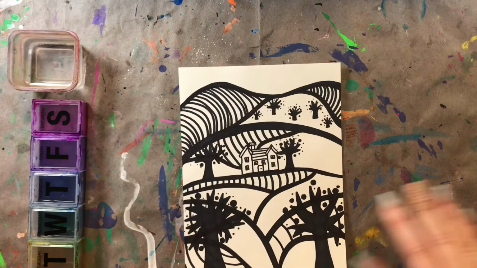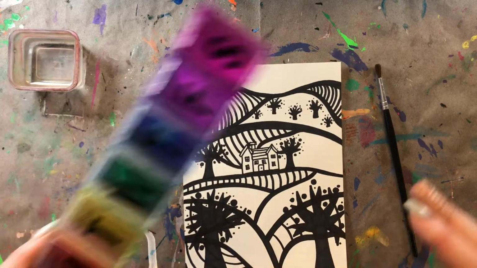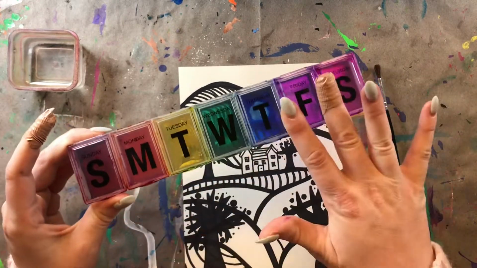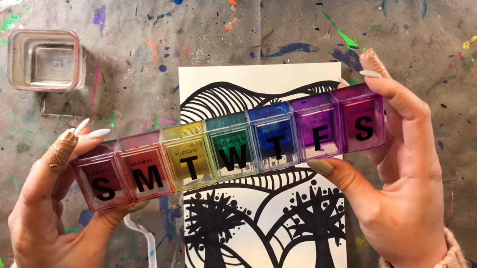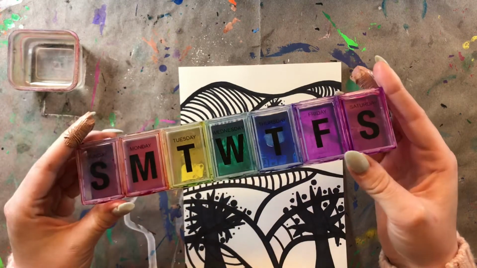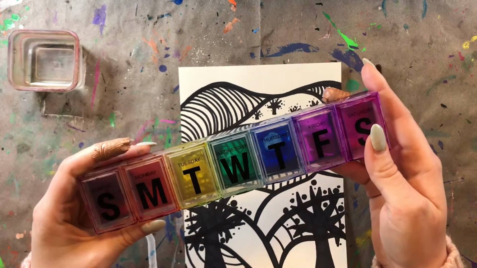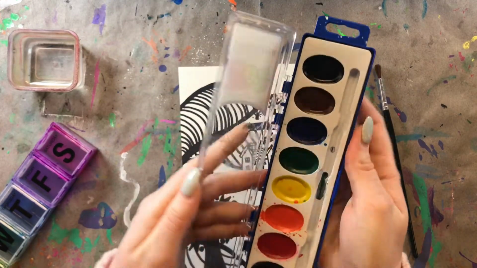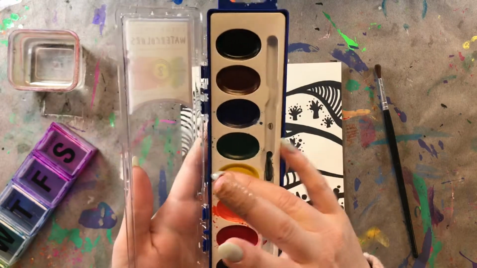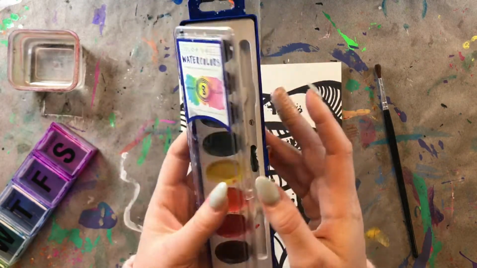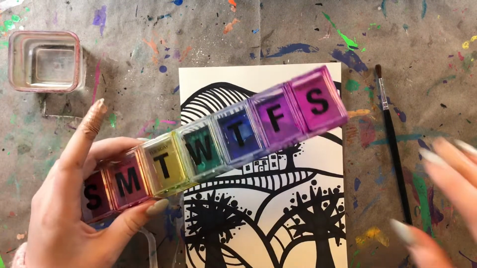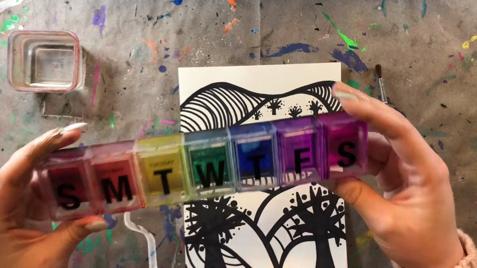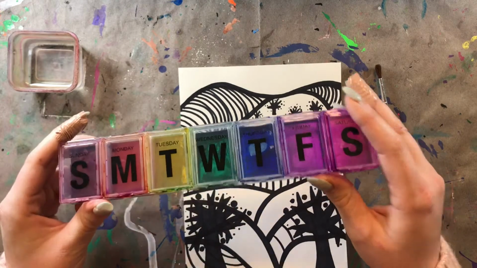Now for our materials today, if you're in my face-to-face classes, you're going to get something that looks like this. And this is something that actually organizes your medicine throughout the week, but we are going to use it for liquid watercolors. Inside of here I have liquid watercolors, and it's the exact same thing as this, except for when you get these watercolors, they're dry and you have to add water to them. The reason why these are called liquid watercolors and the reason why they're different is because they're already in a liquid form. You don't have to add water to them unless you want a lighter color.